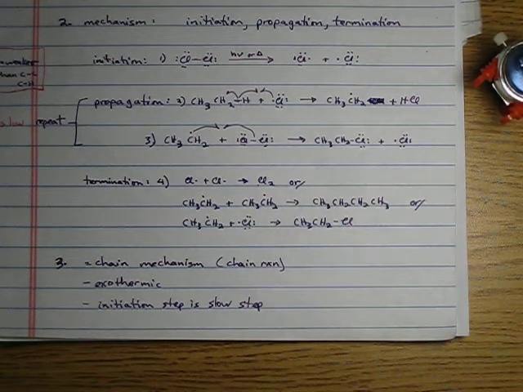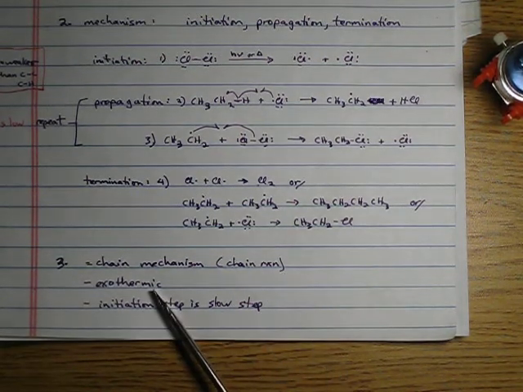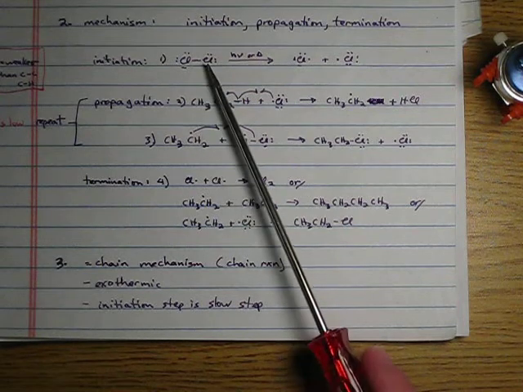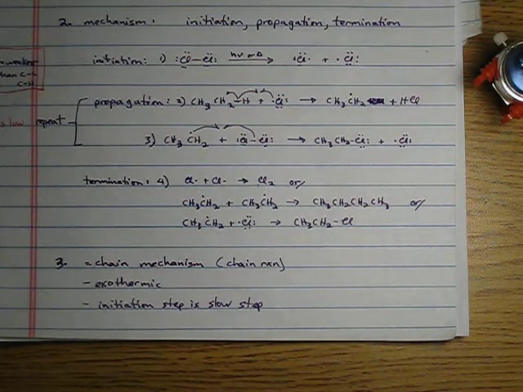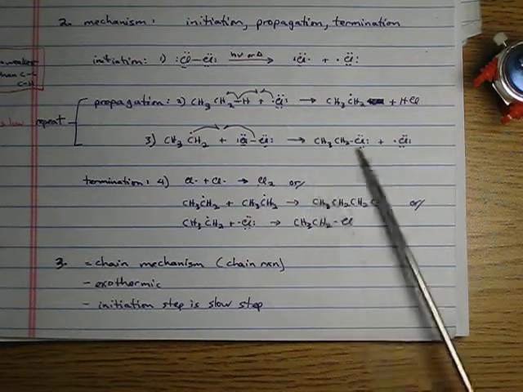So the things to note: this is a chain mechanism, a chain reaction. It is very, very exothermic, and the initiation step is the slow step. You mix the ethane and the Cl2 together, mix them up, you hit it with the light, and that's the slow step. As soon as radicals start being formed, as soon as that light starts working, or heat, boom, the reaction's over. It is extremely quick once you start making these first radicals. Once these first radicals start being made, boom, propagation, propagation, propagation, it's over.